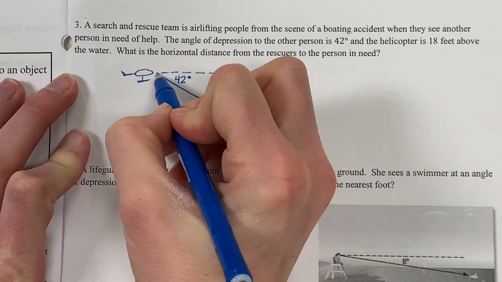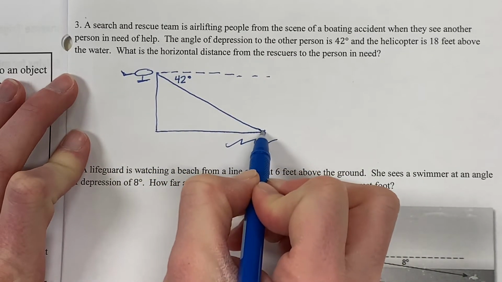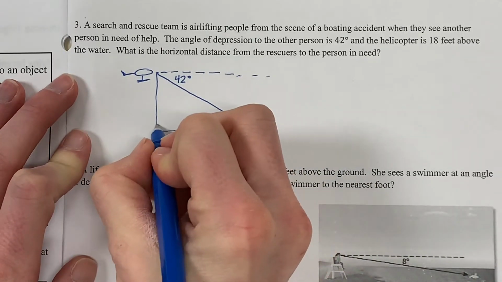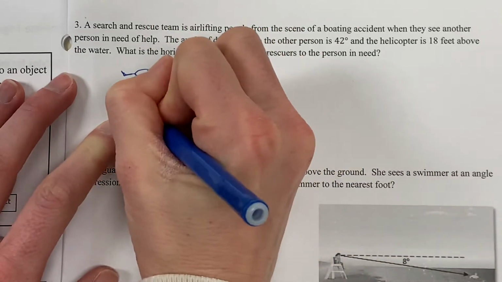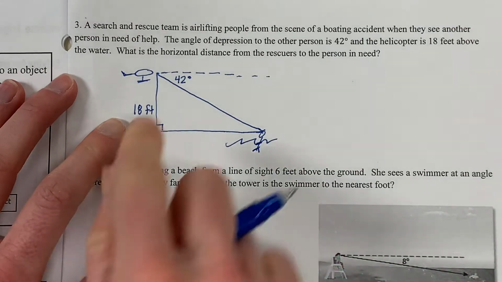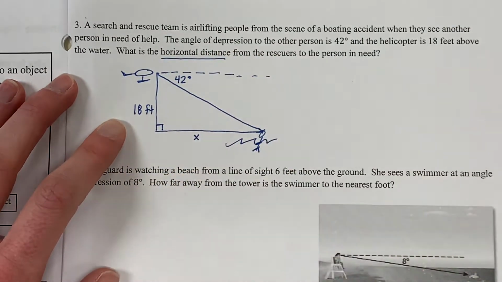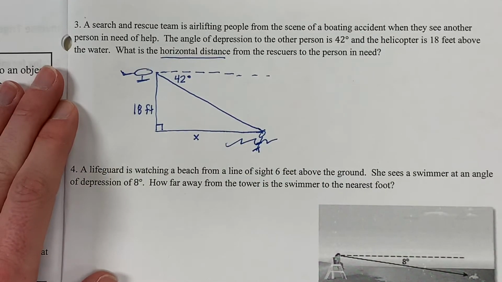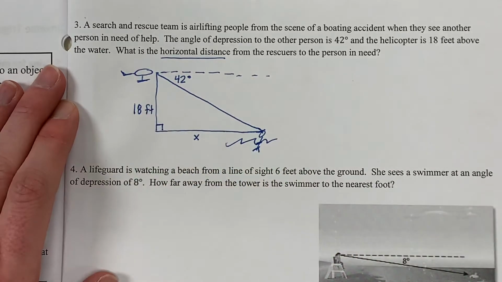Now, the actual triangle does not include the angle of depression. We know that the helicopter is 18 feet above the water. We want the horizontal distance to the person in need. One of the biggest mistakes ever made is we put the angle of depression inside the triangle. An angle of depression is always located outside of the triangle.